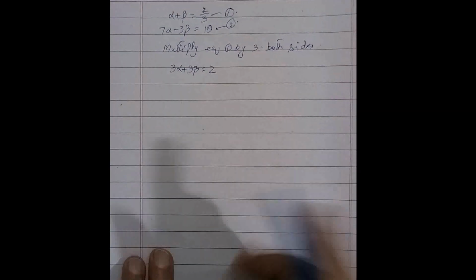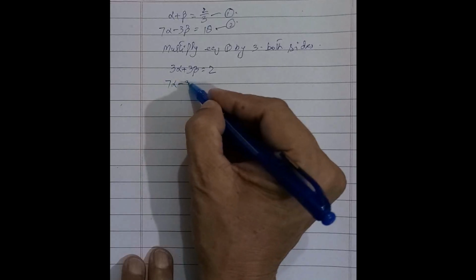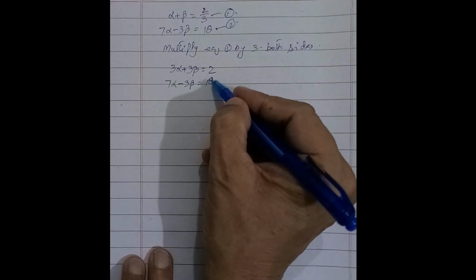And the second equation is 7 alpha minus 3 beta is equal to 18.